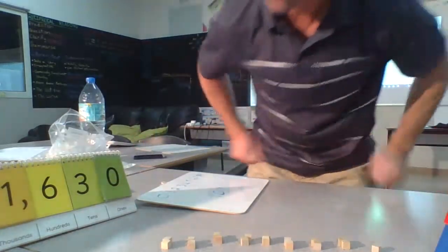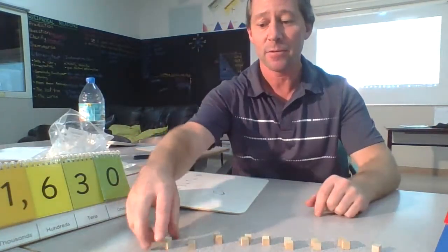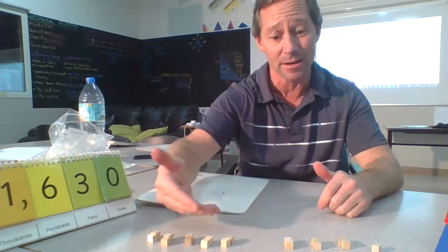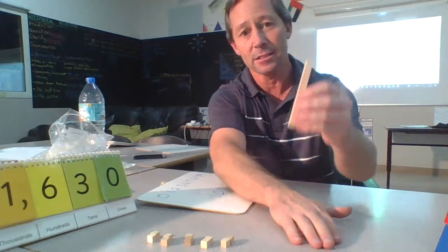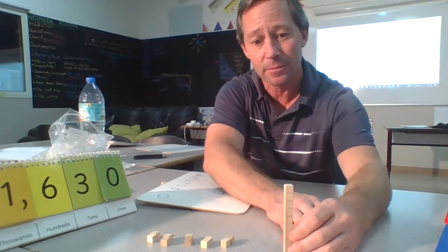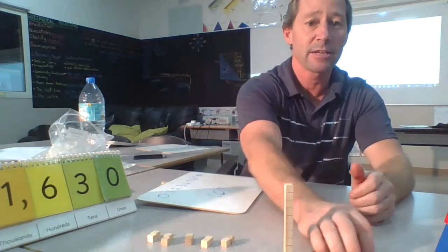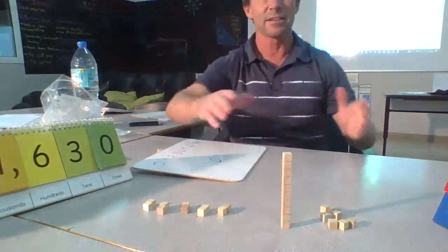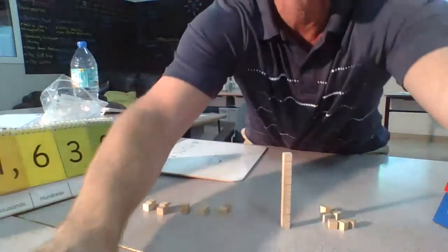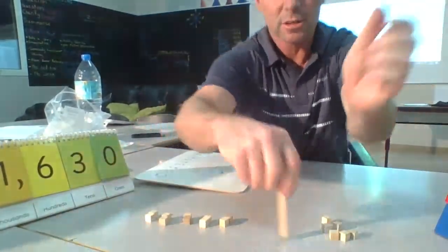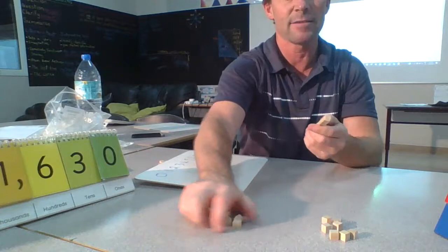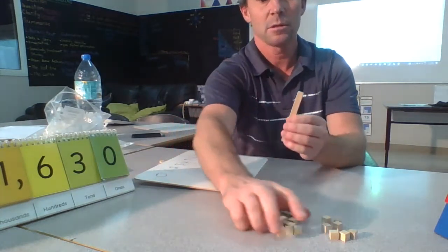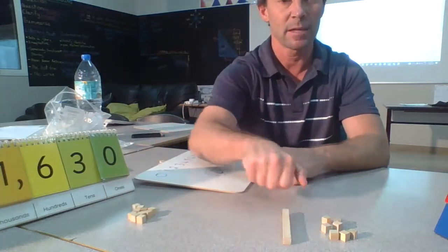Alright, I'm going to pause that there for a second. Next thing is, if I have 2, 4, 6, 8, 10 of these, I can trade them in for one of these, which is 10. 10 plus 7 is 17. So you have 17, I can change that back, and then I have 17 ones. 17 ones is equal to 1 ten and 7 ones.